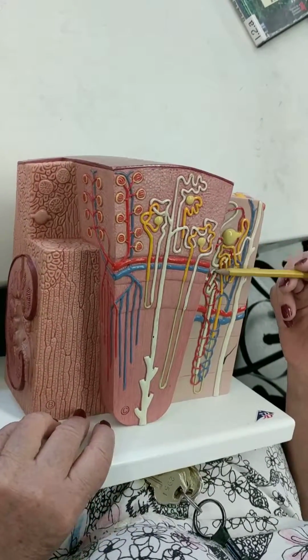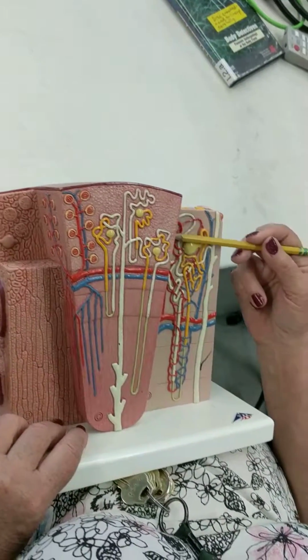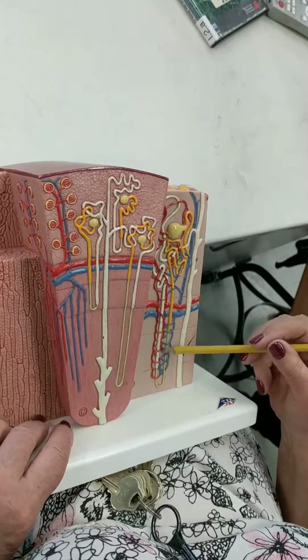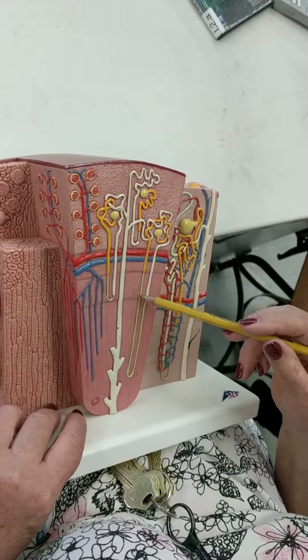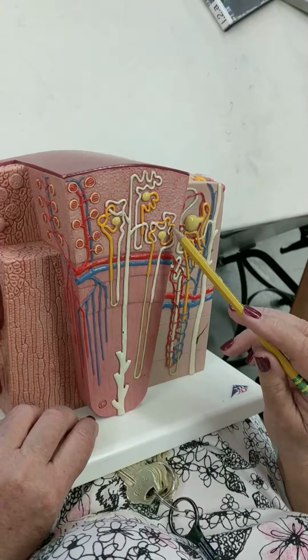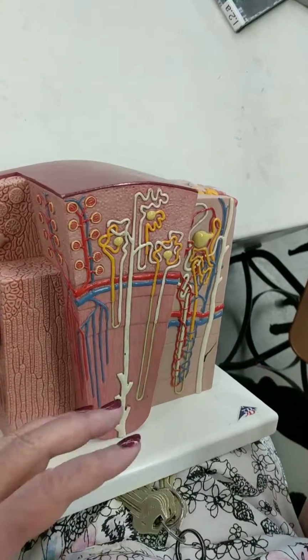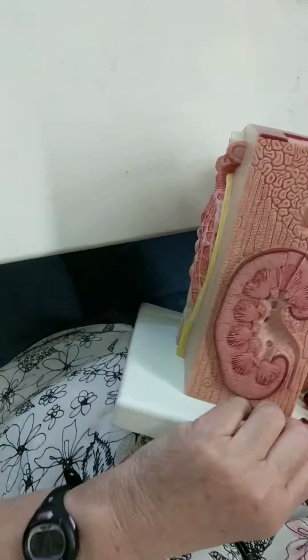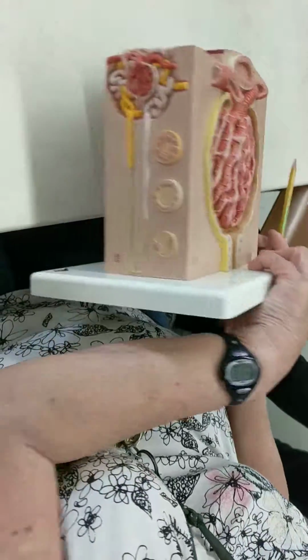Now, there's two types of capillaries. There's the peritubular around the tubules, and what we call the long looping vasa recta. They'd be here. Okay. So those hormones can work on the distal convoluted tubule and collecting duct to change how concentrated or not things are. Okay. So that's about it, I think.